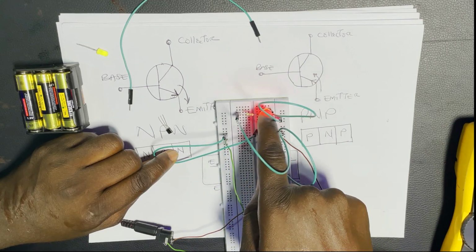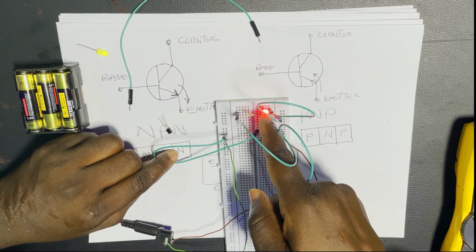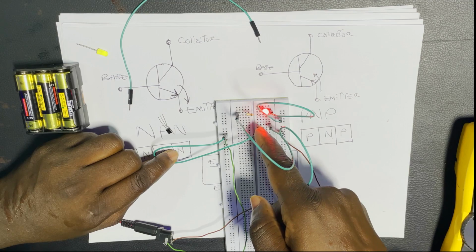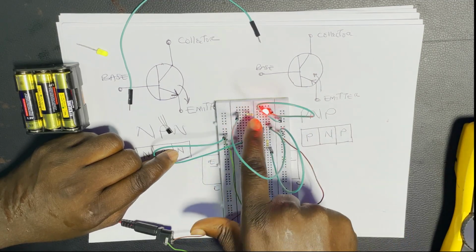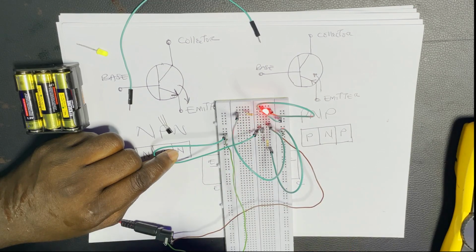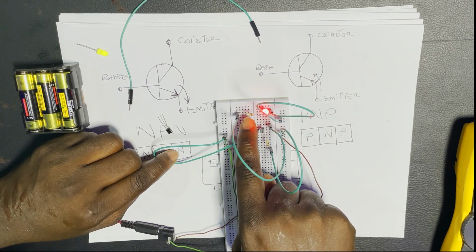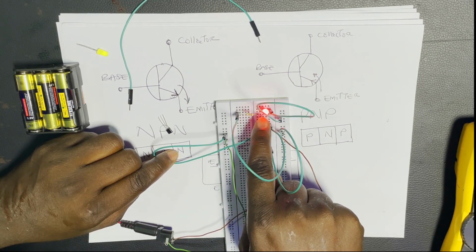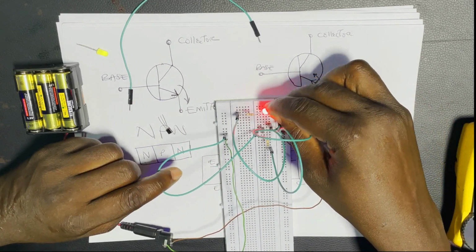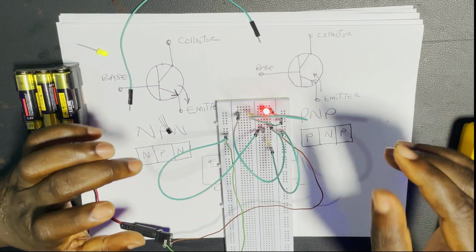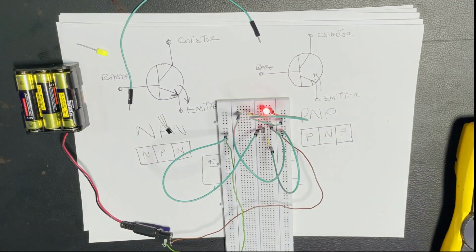Then this indicator light emitting diode is connected to the collector through this jumper and this current limiting resistor. Without this current limiting resistor, it will damage the LED. Then the positive side of the LED is connected to our power supply. So this is how you bias an NPN transistor.